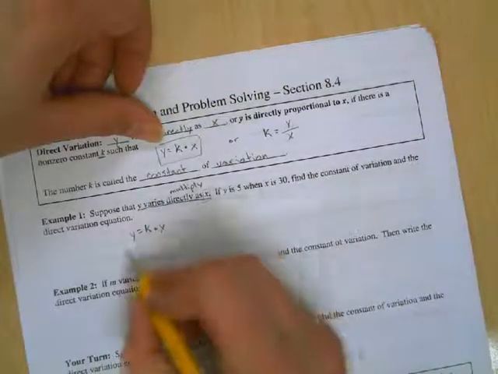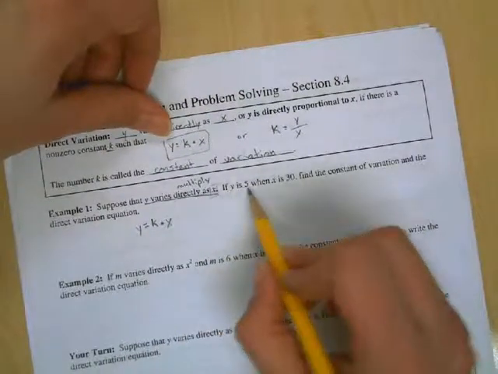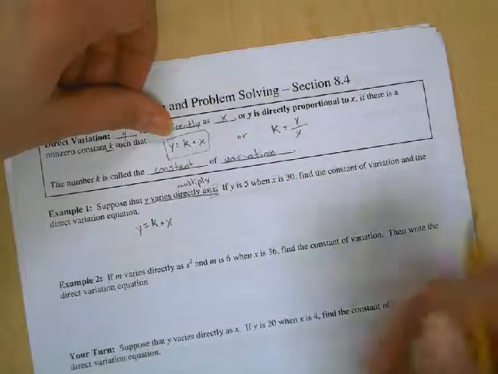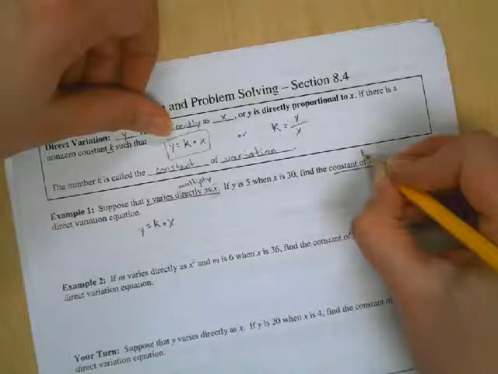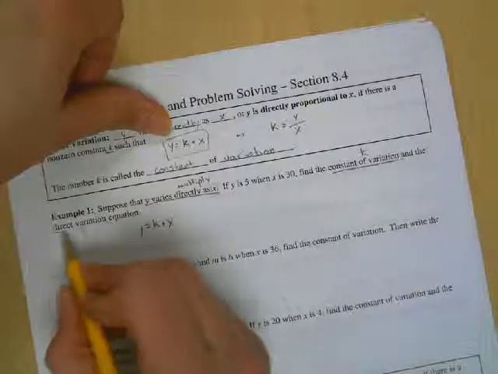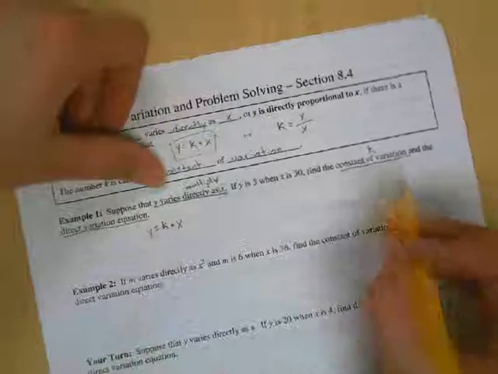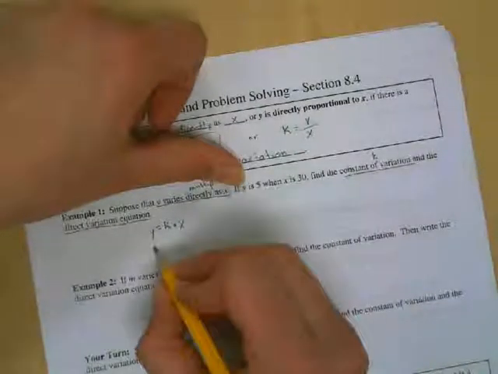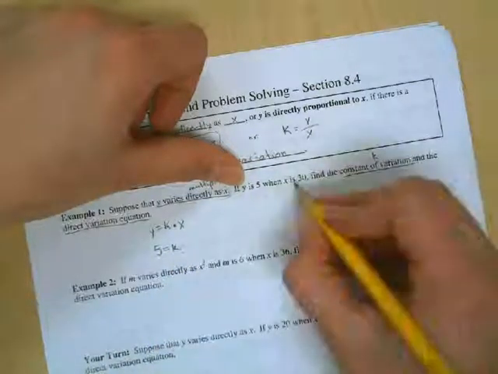So once I'm here, they give us all this other information. Y is 5 when x is 30. Find the constant of variation, so they want us to find the k value, and the direct variation equation. We'll talk about that one in a second. So let's start with finding our constant of variation. So y is equal to 5 when x is equal to 30.